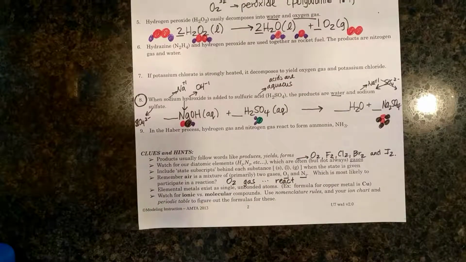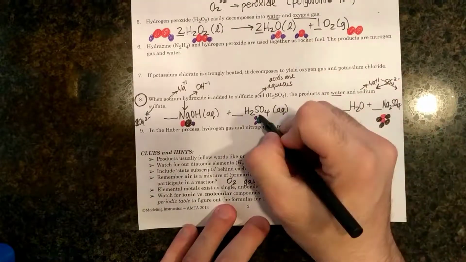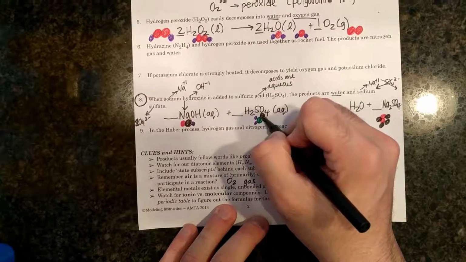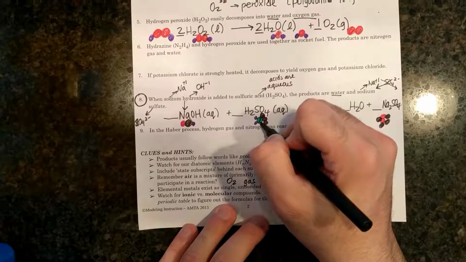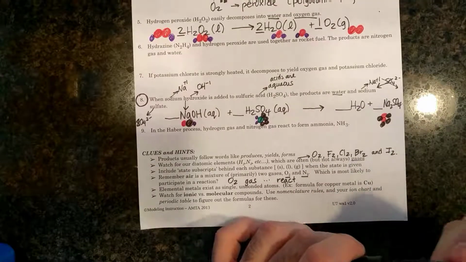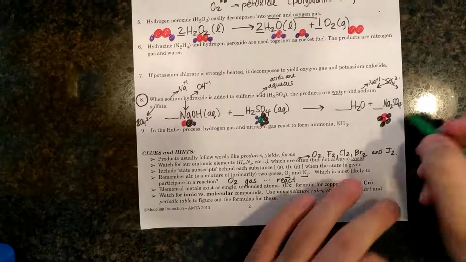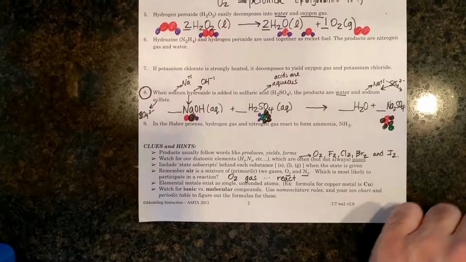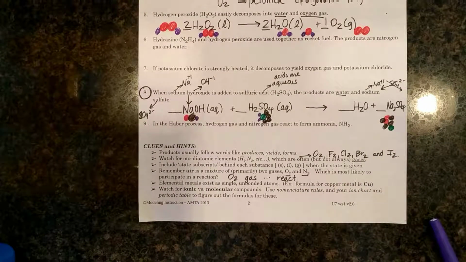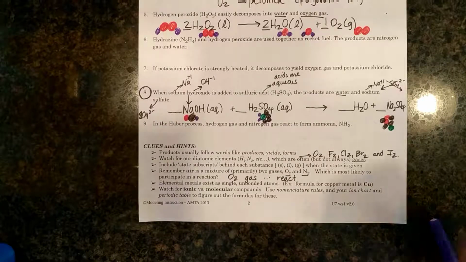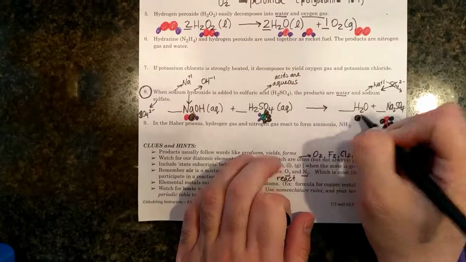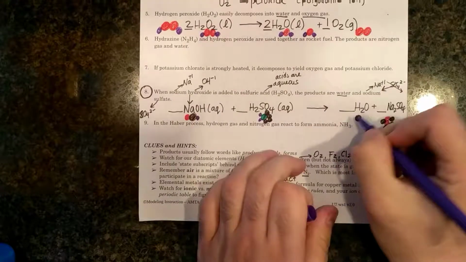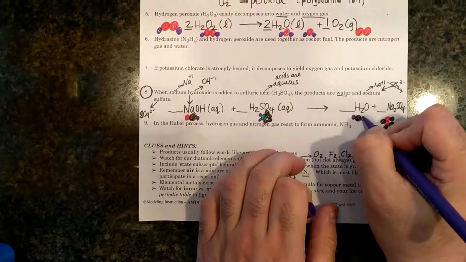And then O, I said it's going to be black. 1, 2, 3, 4. All right. I said S is going to be green, H is going to be purple, and O is going to be black. So O. There. Okay, so now I made my particle diagrams.